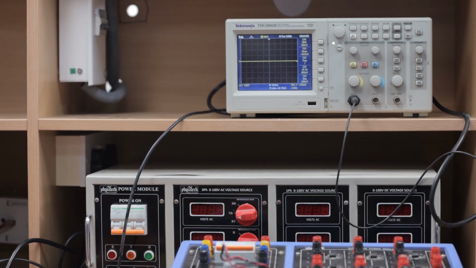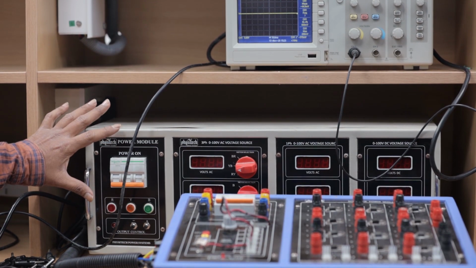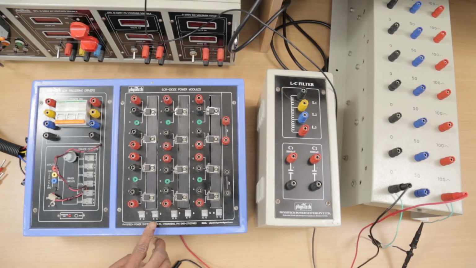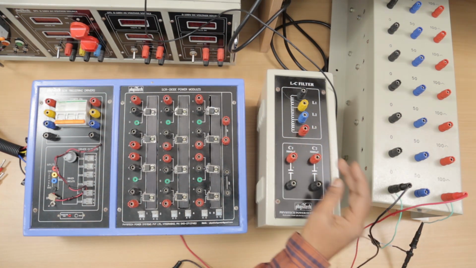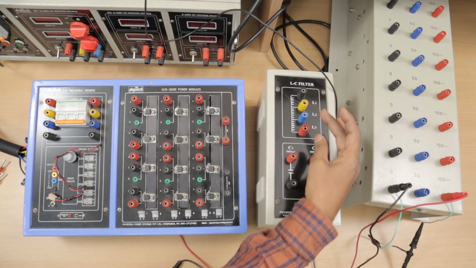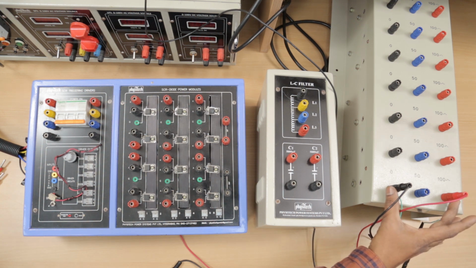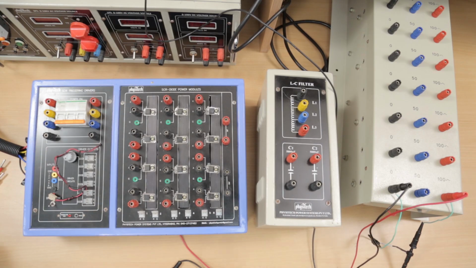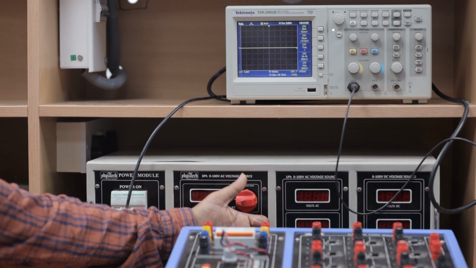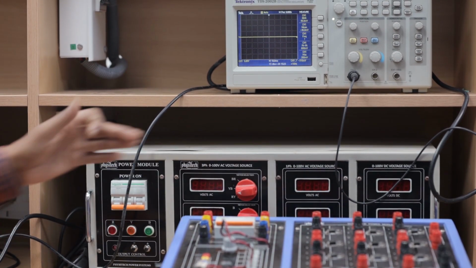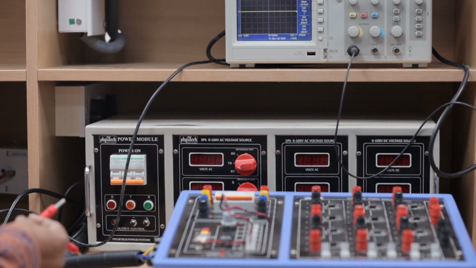Now we'll do the hardware of the half-wave diode rectifier with RL load. For this we require a power module, SCR diode power module, resistive load and inductive load. Between black and red the inductance value is 6 millihenries. Between black and red the resistive load is 100 ohms. In the power module we get a 3-phase supply, single phase supply and DC supply. With the help of the power module we'll take the single phase supply.